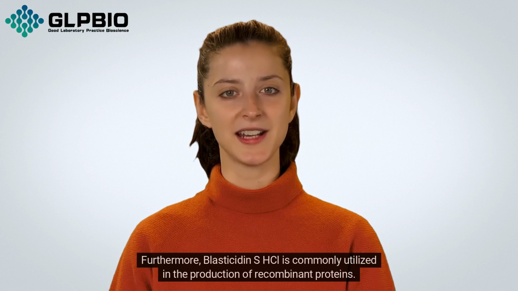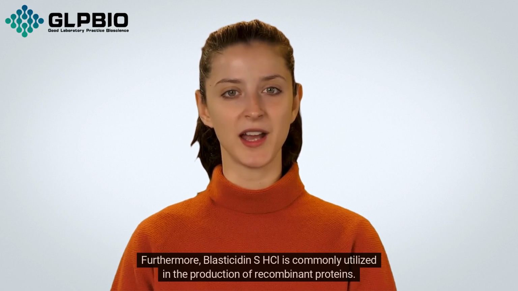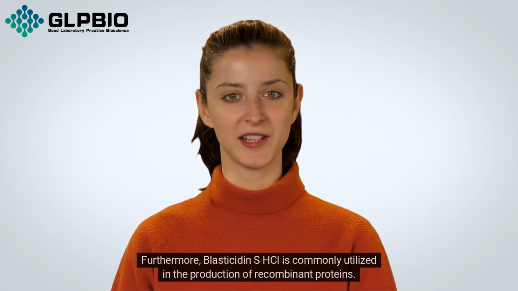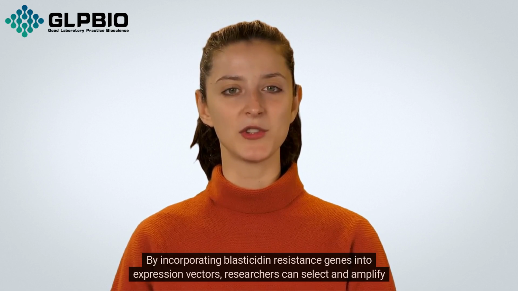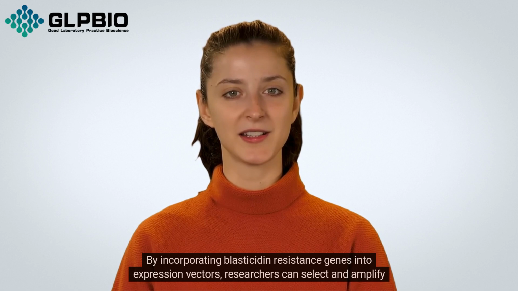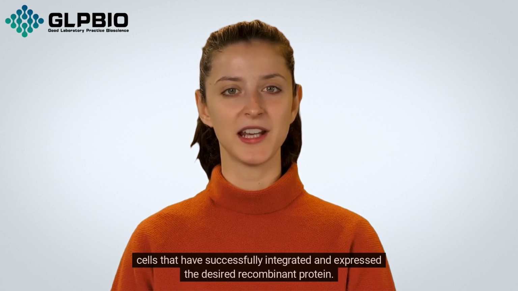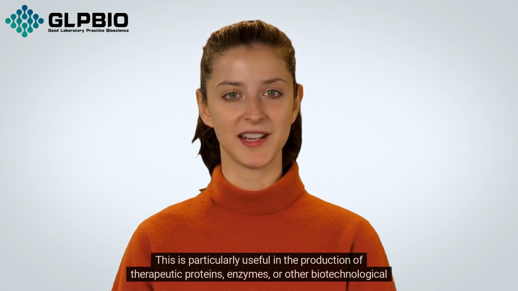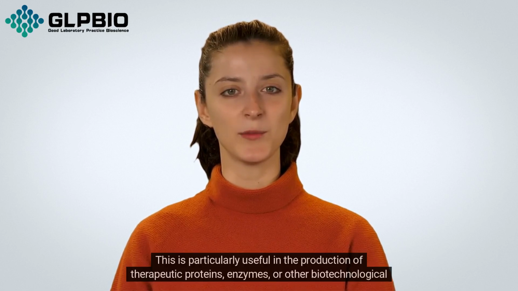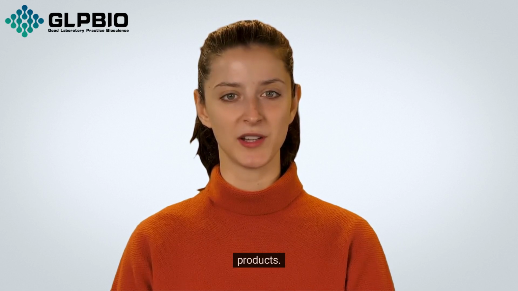Furthermore, blasticidin S HCl is commonly utilized in the production of recombinant proteins. By incorporating blasticidin resistance genes into expression vectors, researchers can select and amplify cells that have successfully integrated and expressed the desired recombinant protein. This is particularly useful in the production of therapeutic proteins, enzymes, or other biotechnological products.